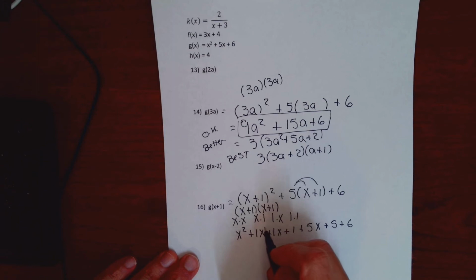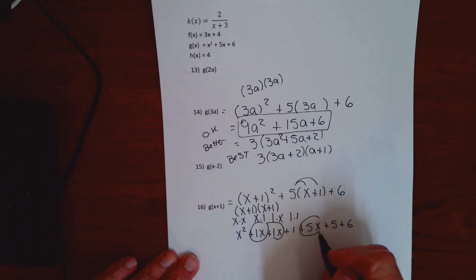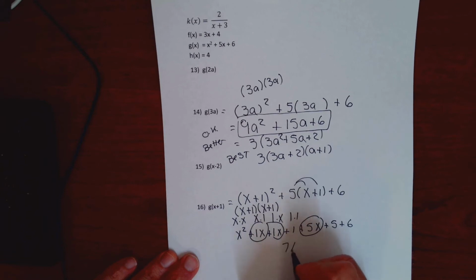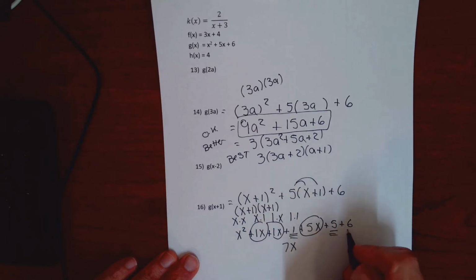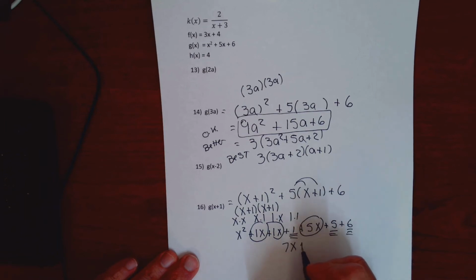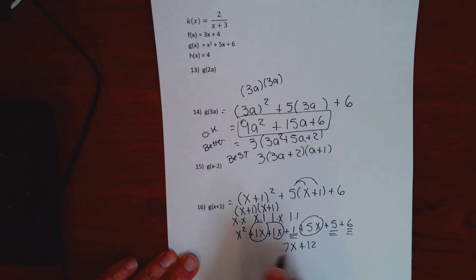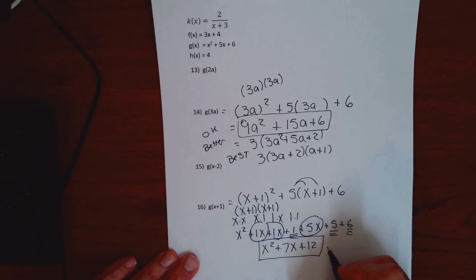Now I'm going to combine like terms. That's 1x plus 1x plus 5x, which will combine to a 7x, and then 1 plus 5 plus 6 combined to a plus 12. And the x squared is going to lead off my answer, but not combine. Better to factor this if you can.